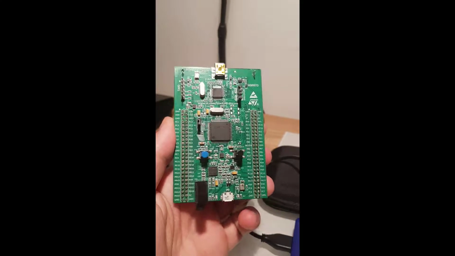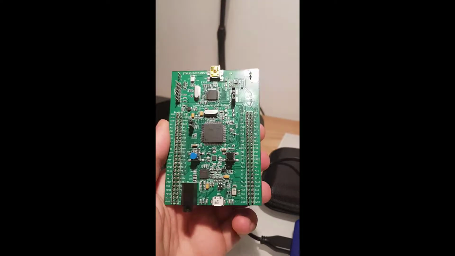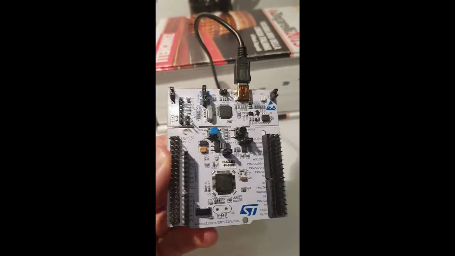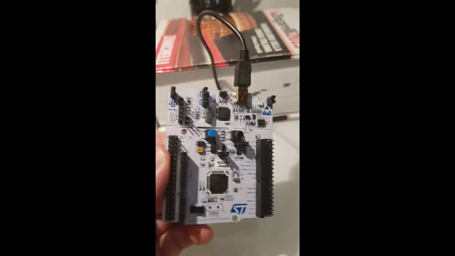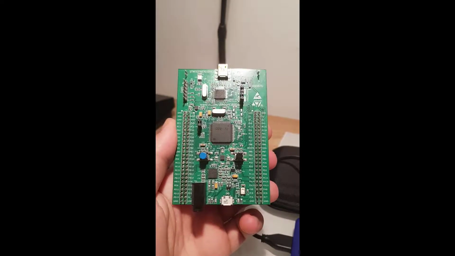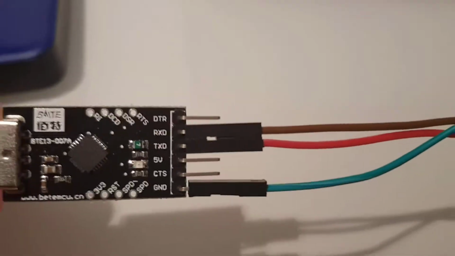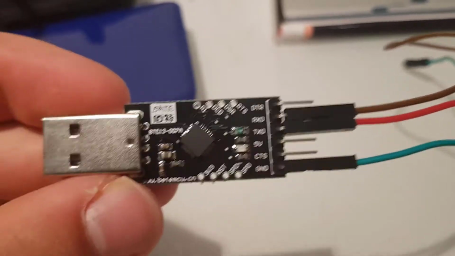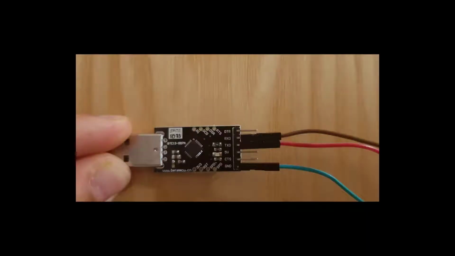How to use Teraterm and how to connect it to your PC actually depends on your board. If you have a Nucleo like this, you have a pre-built in UART communication, so you just need to connect your board to the PC and it will work perfectly. If you have another board like this one, an STM32 F4 Discovery board, you would actually need to buy something like this. This is a USB adapter. As you can see, there are several pins, and you just need to connect the RXD pin to the TX of your board and TX to the RX pin of your board, and of course don't forget to connect the ground to the ground of your board.